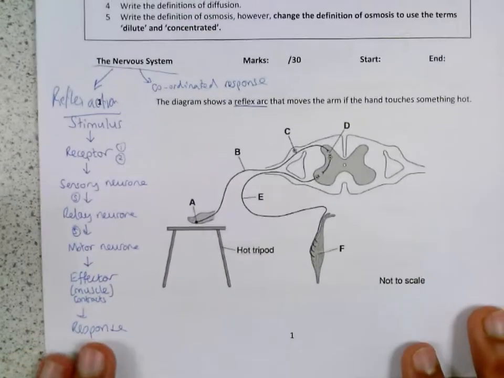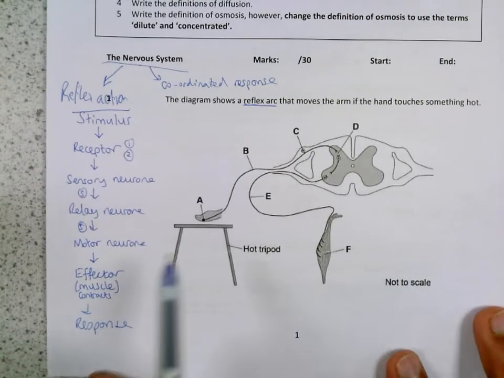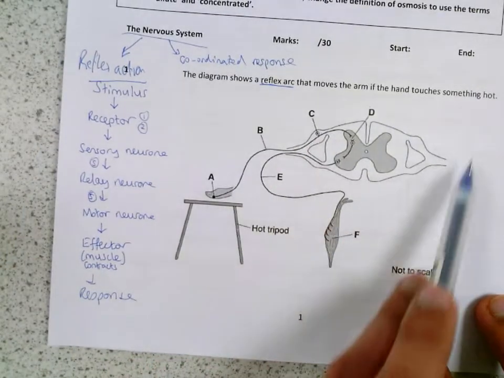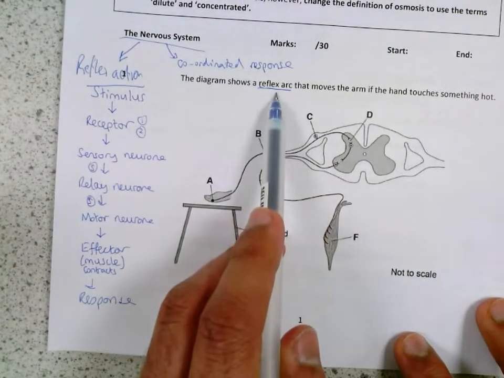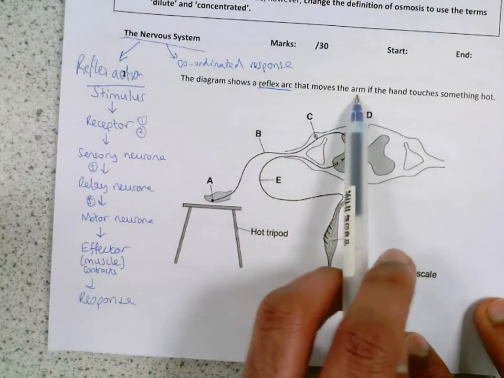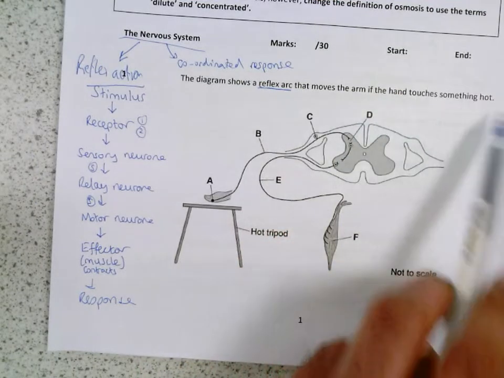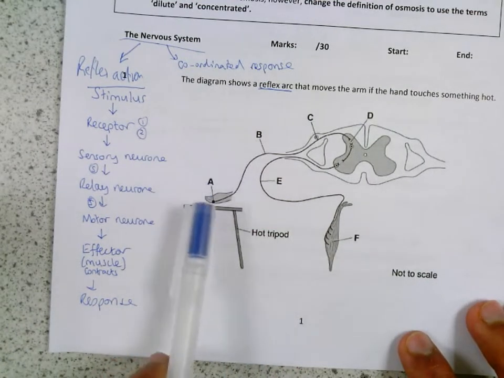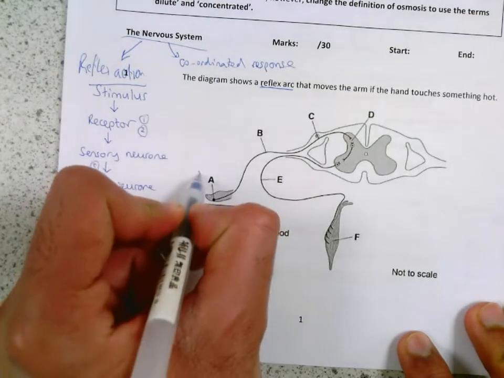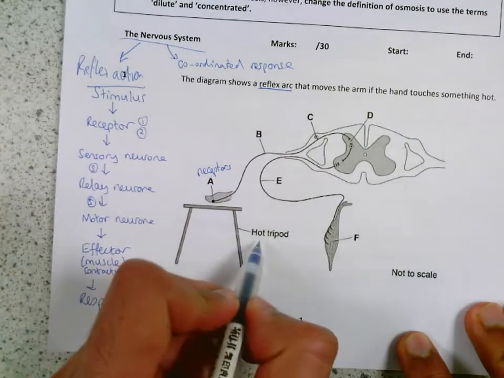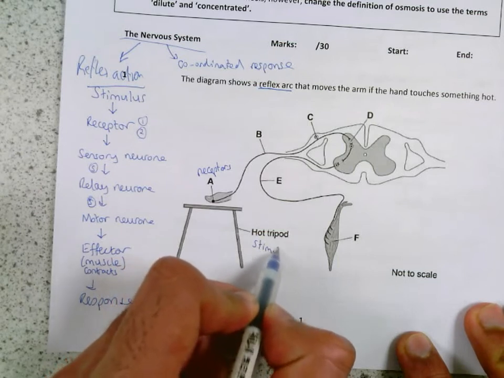So if we get started, we can straight away identify all the different parts that we've just talked about on this diagram, which shows a reflex arc involving the arm moving if the hand touches something hot. So we know that if we have something that's touching something hot, first you're going to have the receptor, which detects the change from the stimulus.